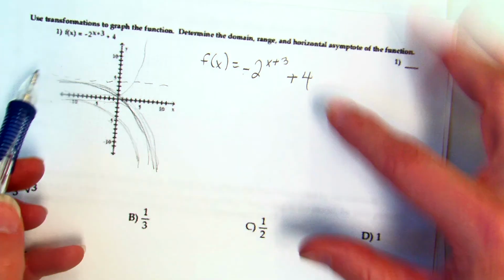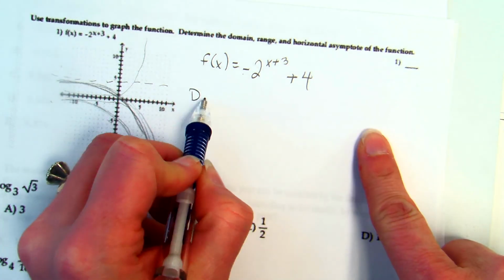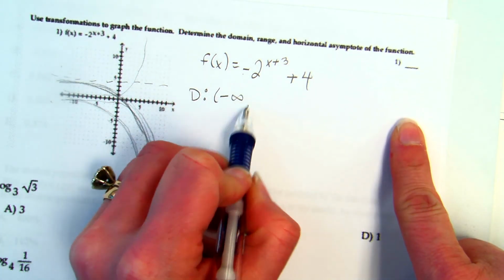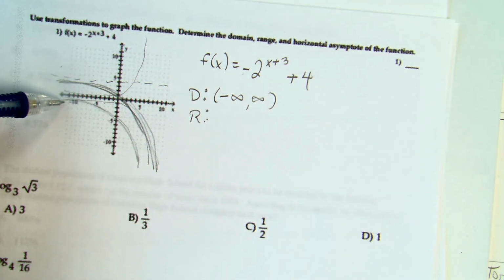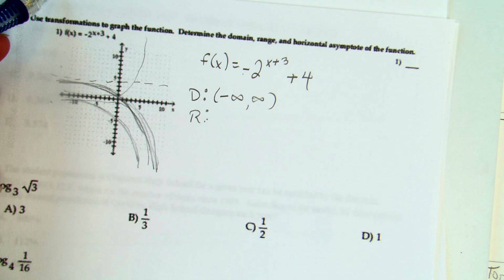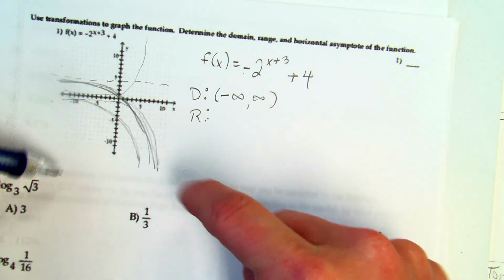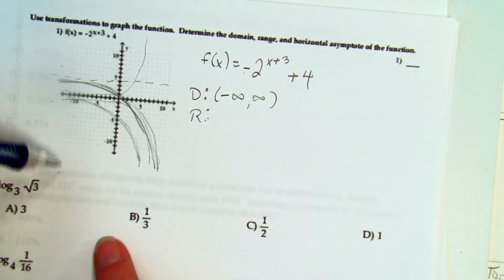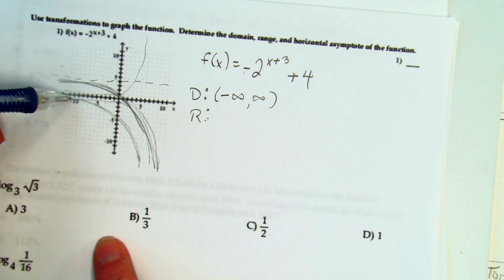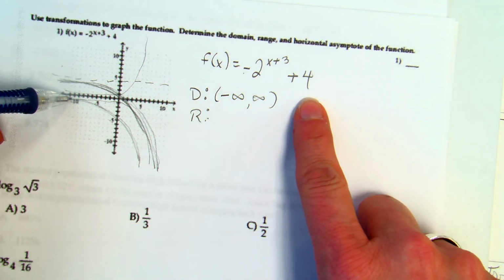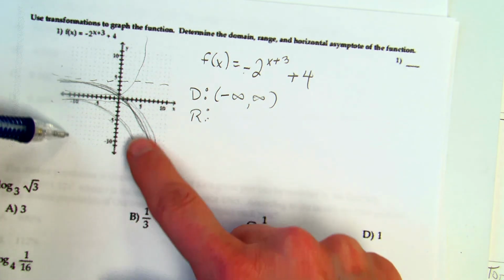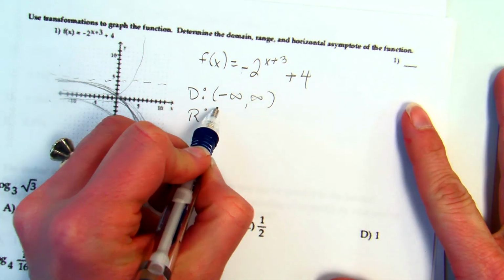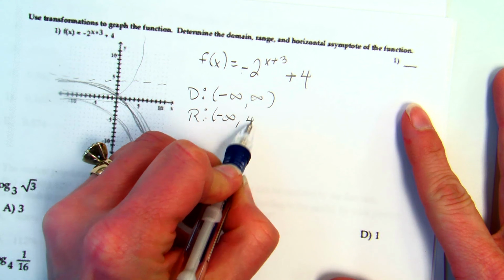So the question says find the domain. The domain of any exponential is all real numbers. The range, well, normally the range is 0 to infinity. Well, that negative turned my graph upside down. So in that case, my range would be negative infinity up to 0. But this plus 4 shifted everything up 4. So now my range is from negative infinity up to 4. So that range is negative infinity up to positive 4, not included.